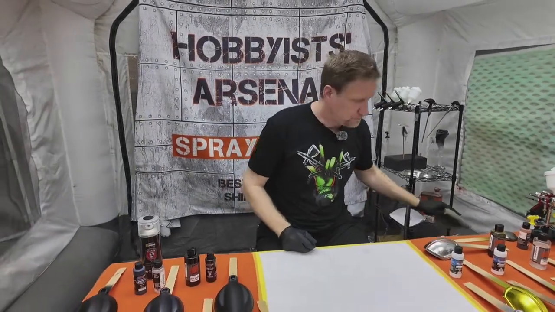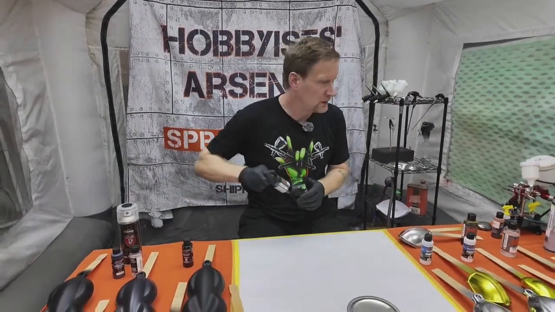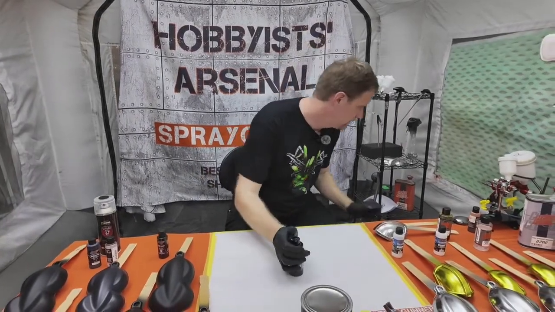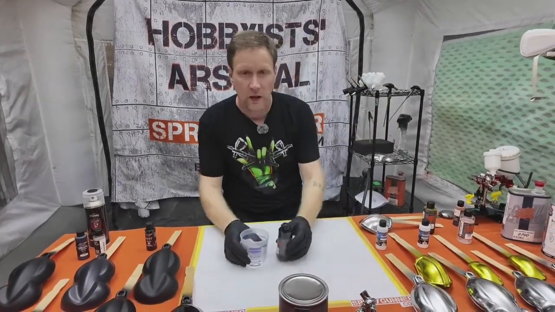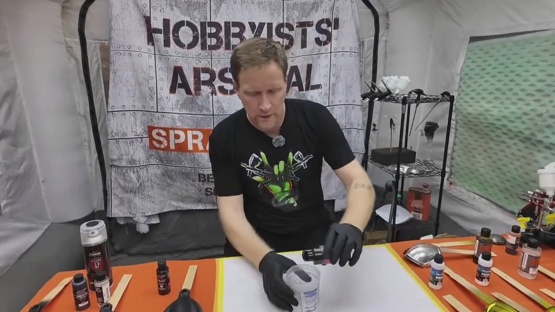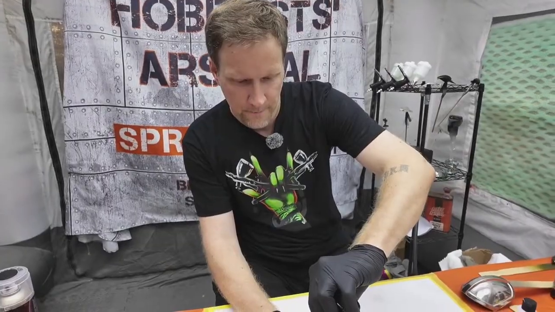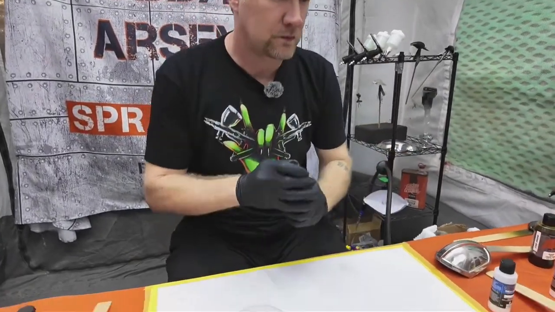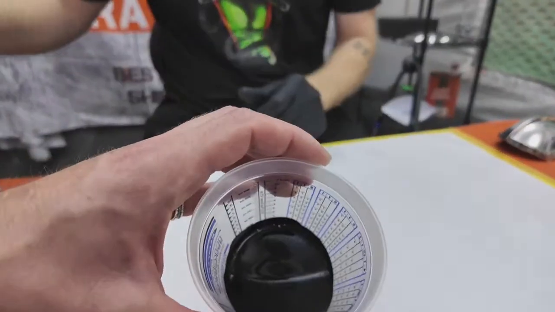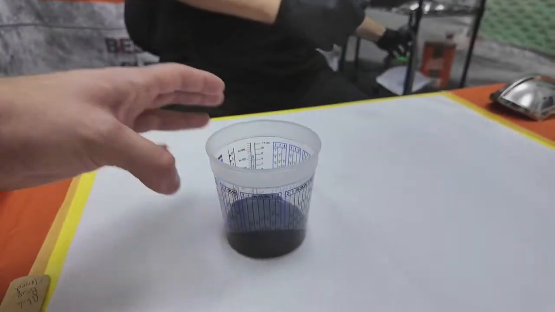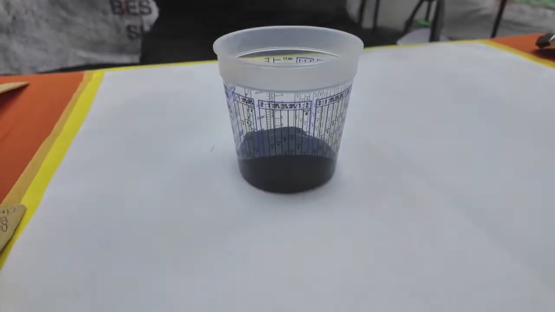So I'll go ahead and mix up a little Custom Creative. Now most of their base coats mix 1:1, so it's very easy to remember that. They have their own reducer as well. It comes in different speeds.